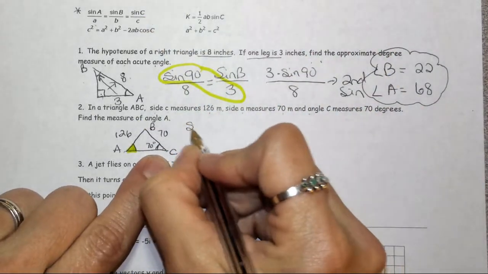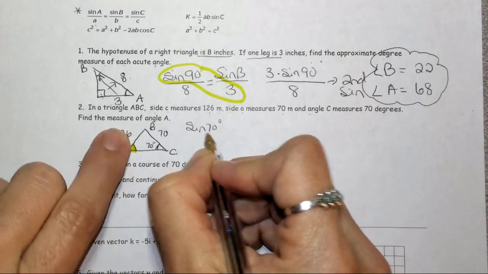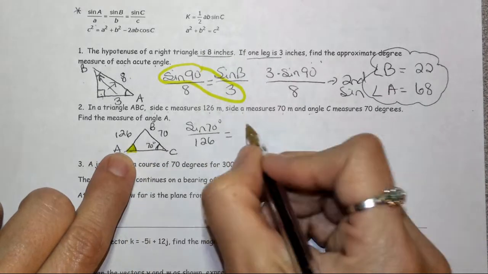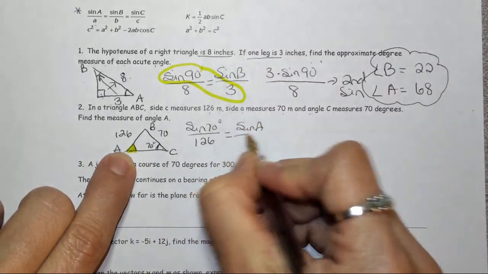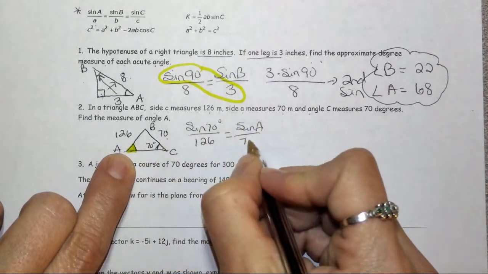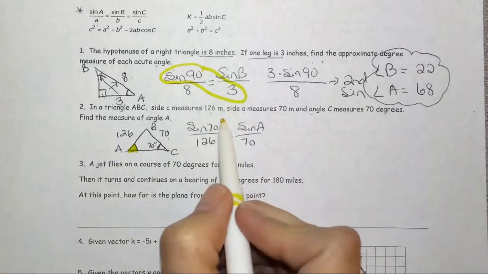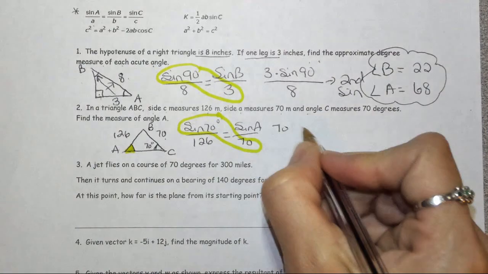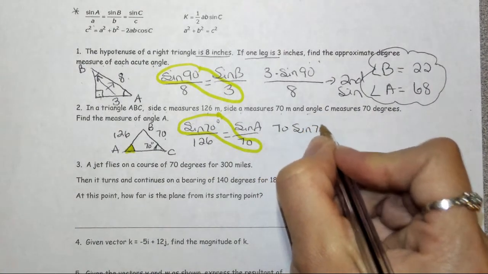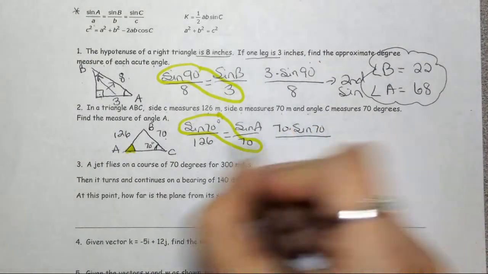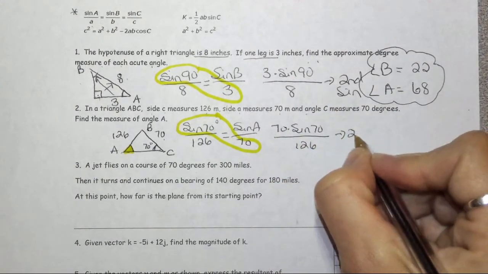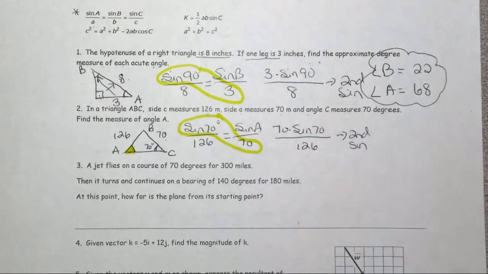So the angle I know is 70 degrees. The opposite side is 126. I'm looking for angle A. Angles go on top, and opposite angle A is the side 70. So we're going to do the exact same thing. I'm going to multiply these 2 together. So 70 times sine of 70 divided by the number I didn't circle. And then I have to remember once again to second sine.